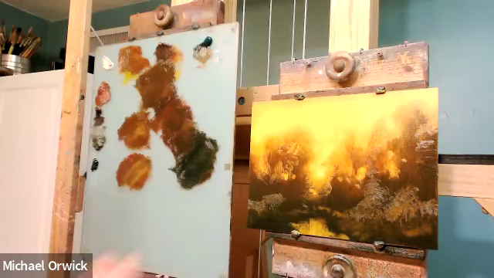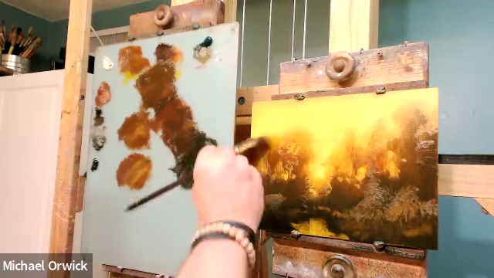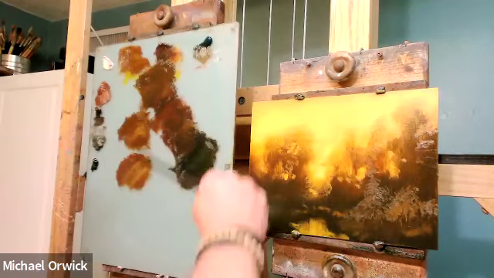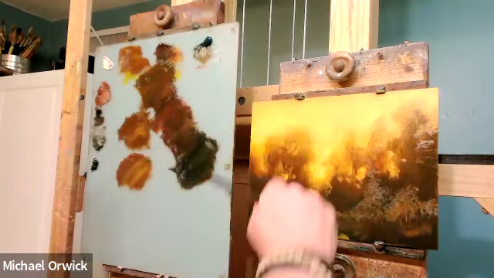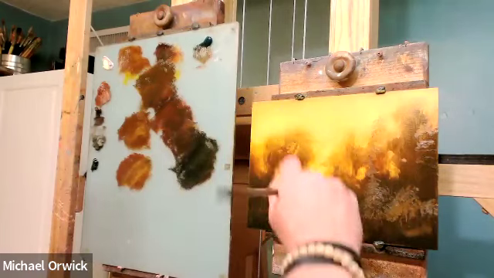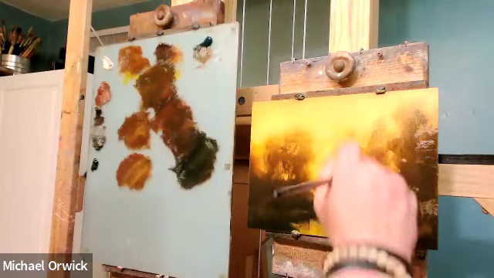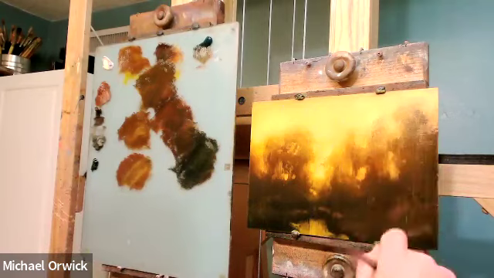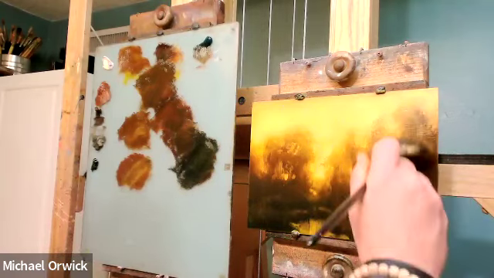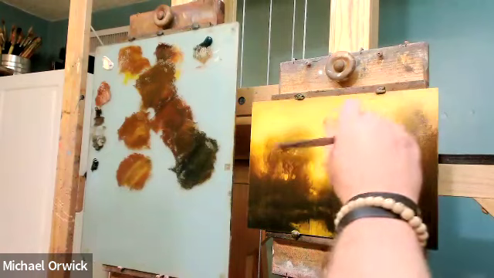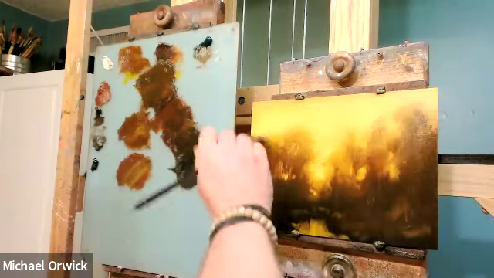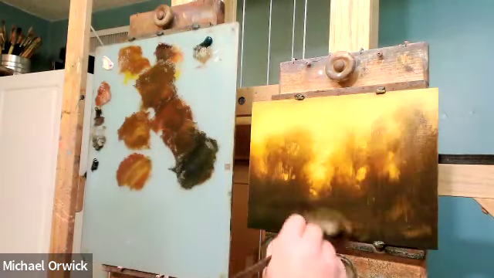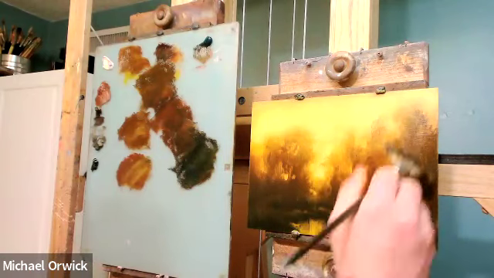Still just looking for big shapes. Something to be mindful of is negative and positive shapes. Have you all heard those terms before? Yes. So then I'm thinking right now about the negative shapes as I'm coming in and removing things. So it's like, what is not the trees? What is not the grasses? Or I can be thinking, what is not the dark and what is the light, right?